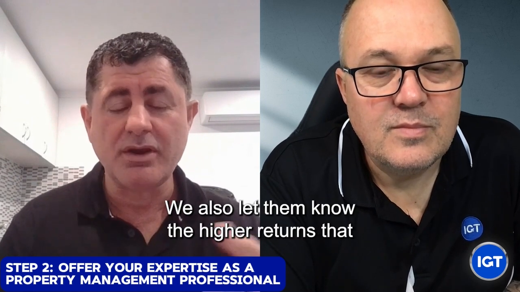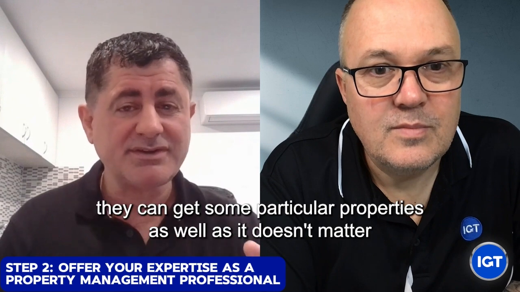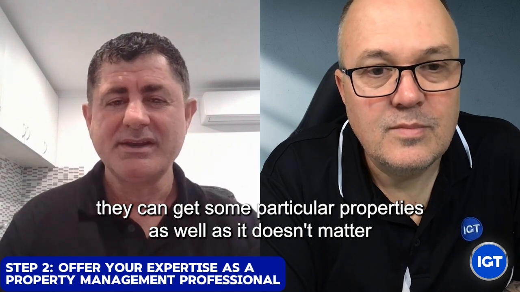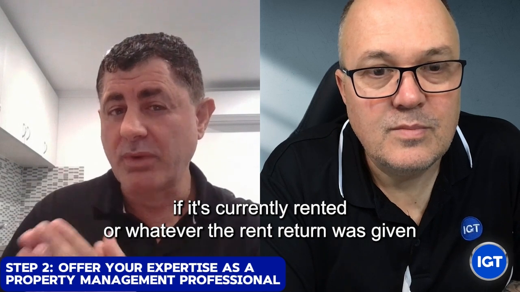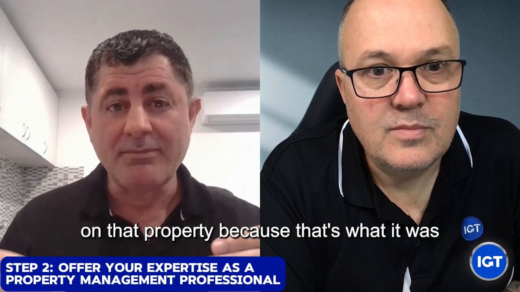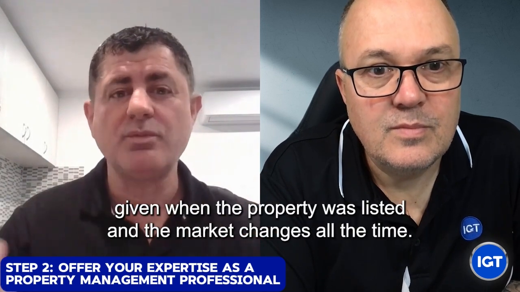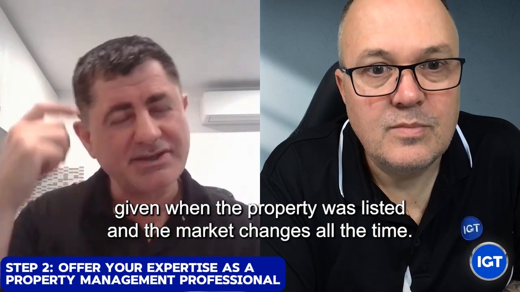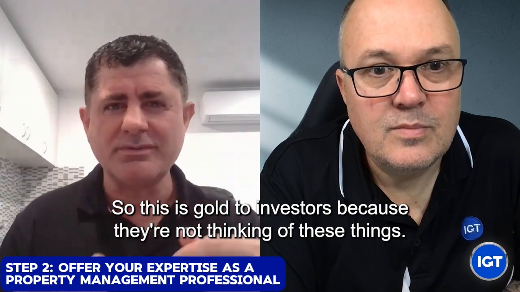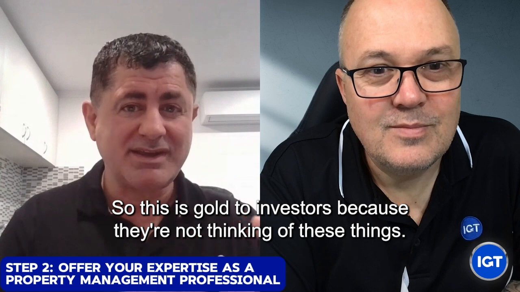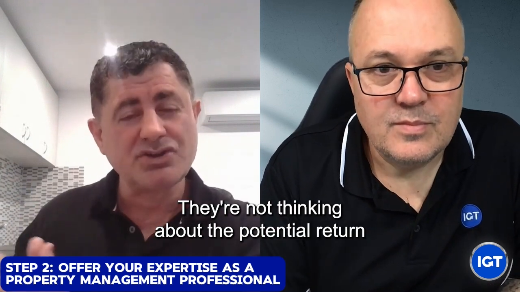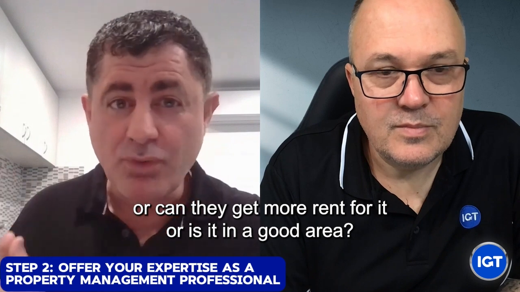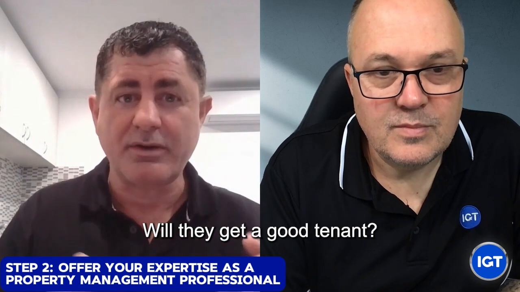We also let them know higher returns that they can get for particular properties, as well as it doesn't matter if it's currently rented or whatever the rent return was given on that property, because that's what it was given when the property was listed, and the market changes all the time. So this is gold to investors because they're not thinking of these things. They're only thinking of the rent return that they're told. They're not thinking about the potential return, or can they get more rent for it, or is it in a good area? Will they get a good tenant? So this is gold.